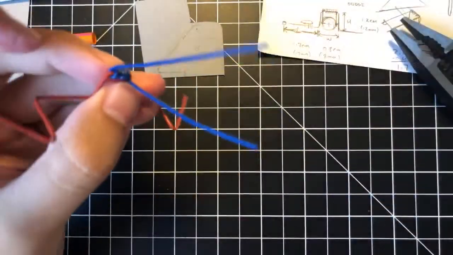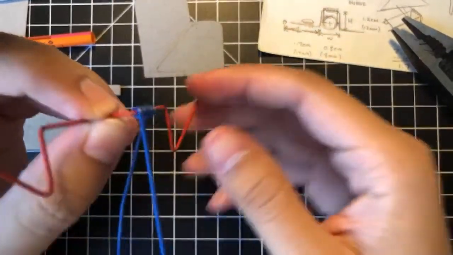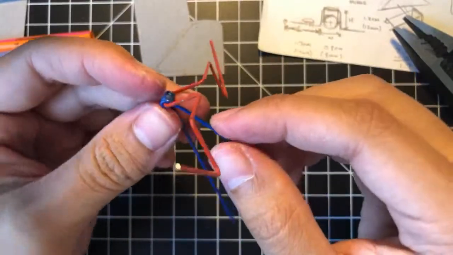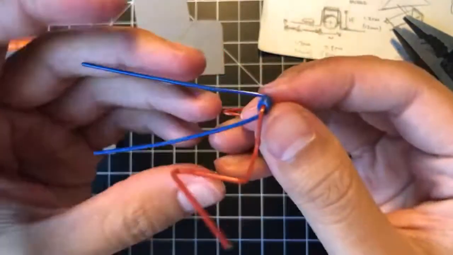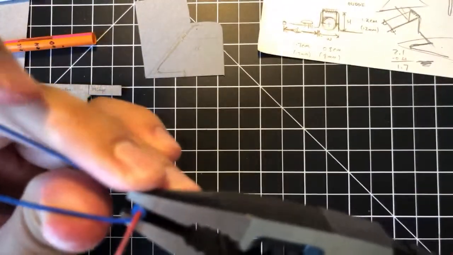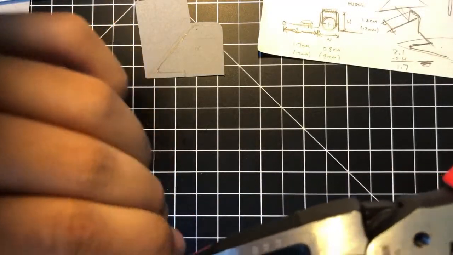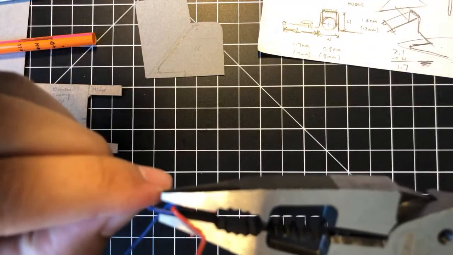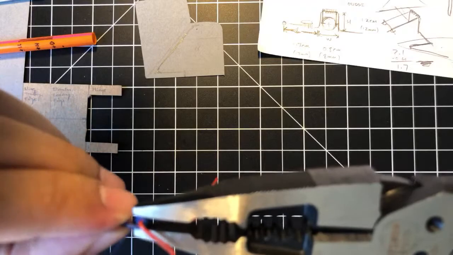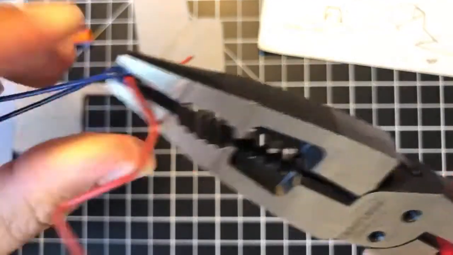What I like to do is one of them is going to be straight coming off, right? I like to keep that one straight. The other one is going to come out on bottom, which is going to be a little tough to align, but you can do it easily with a pair of pliers like that, and then grip a little bit underneath here, and then bend that, right?